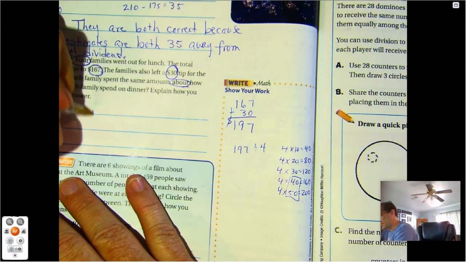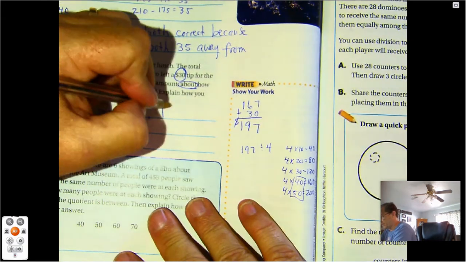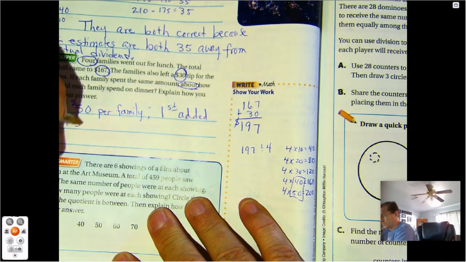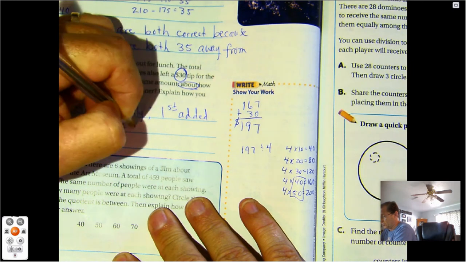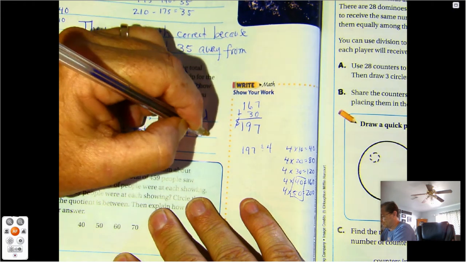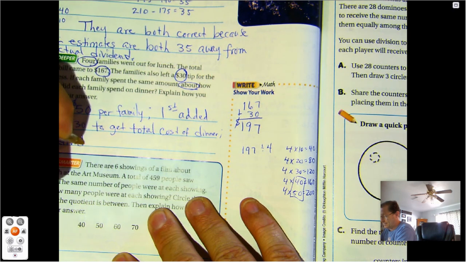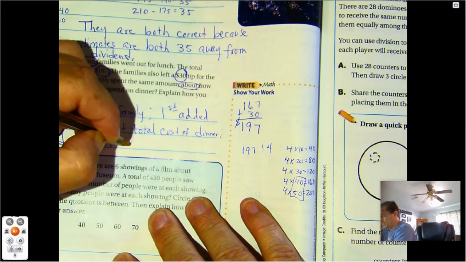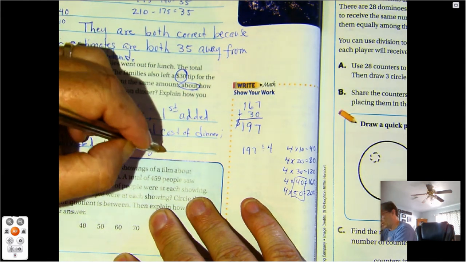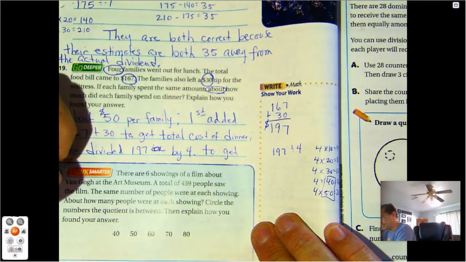What did we do? First, added 167 plus 30 to get total spent, or total cost of dinner. Then we divided 197 by 4 to get an estimate of about 50.